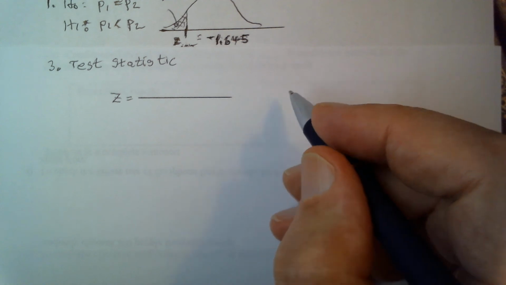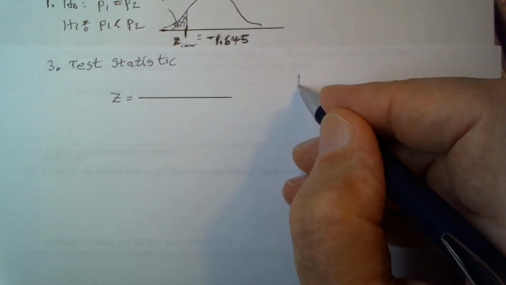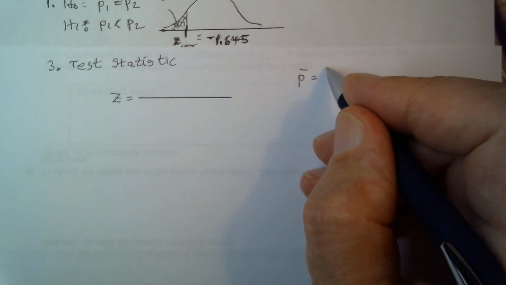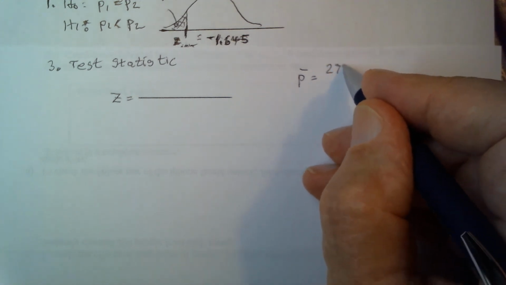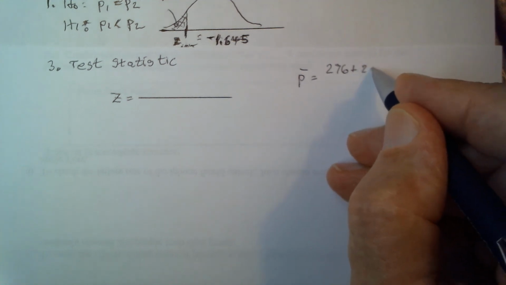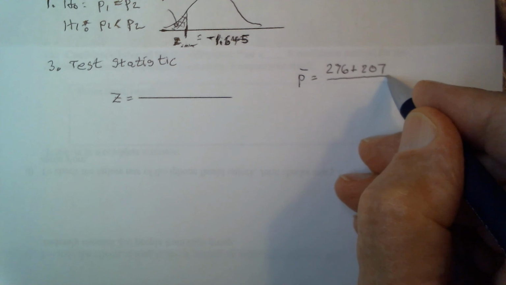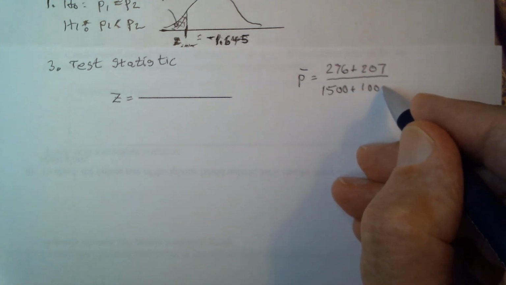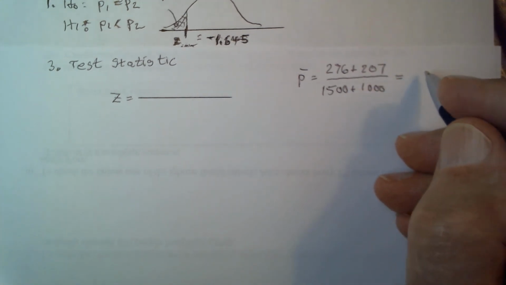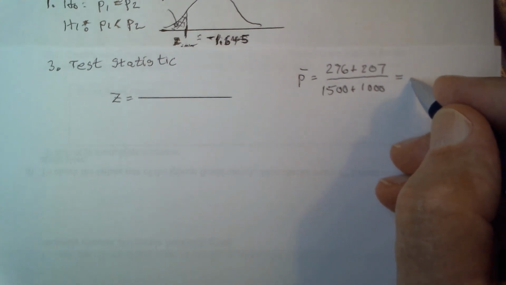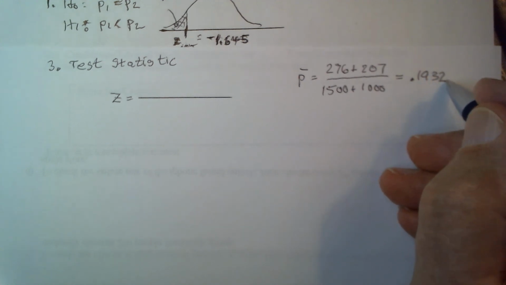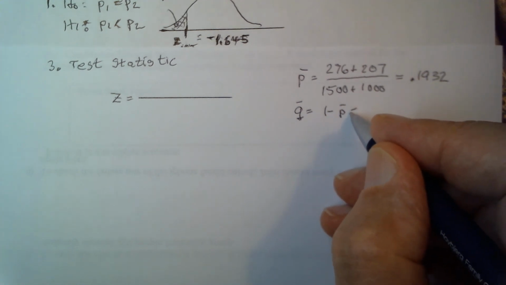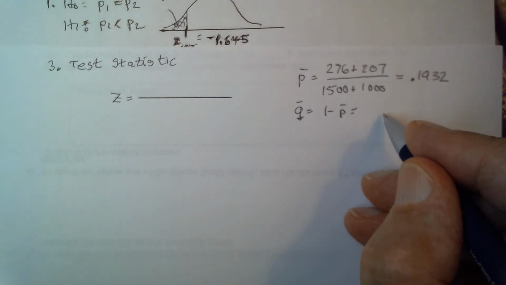Before we can compute our test statistic, we need to evaluate our pooled sample proportion P bar, and it was equal to x1 plus x2, so that's 276 plus 207 divided by n sub 1 plus n sub 2, so it's 1,500 plus 1,000, and that ratio is equal to 0.1932, and that means that Q bar is equal to 1 minus P bar, so Q bar is then equal to 0.8068.